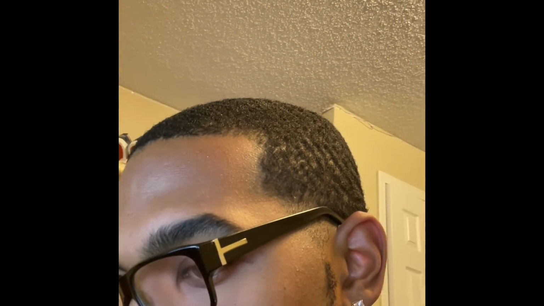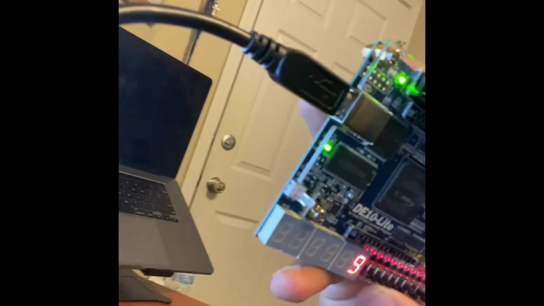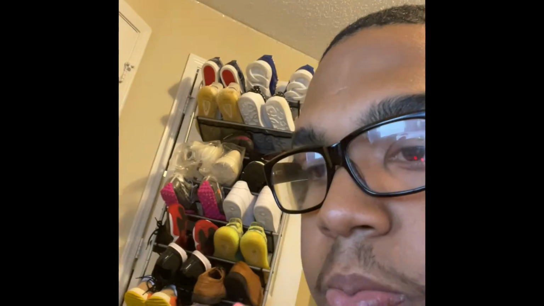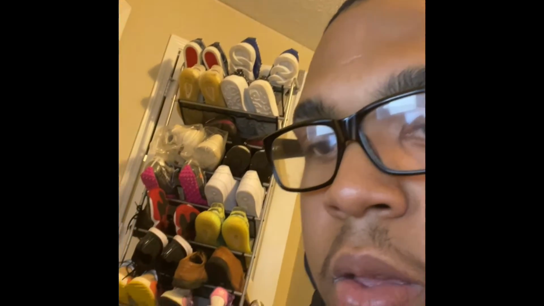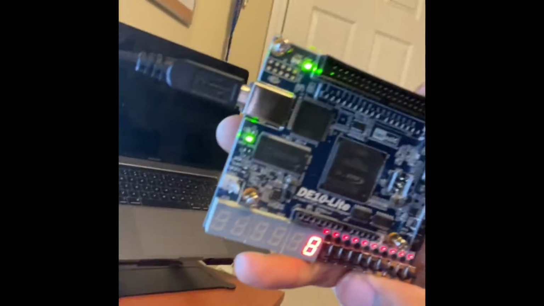Here I have my DE10 Lite board. Right now it is displaying 0100. Next it will display 1010. Then it will display 1001.